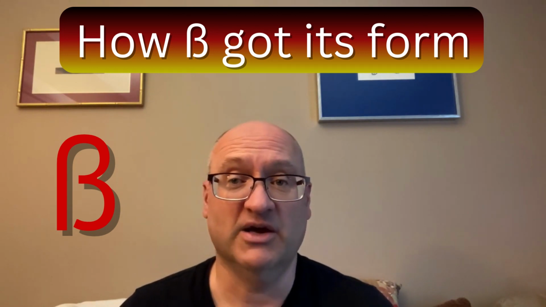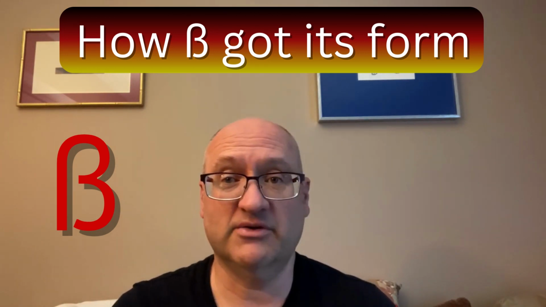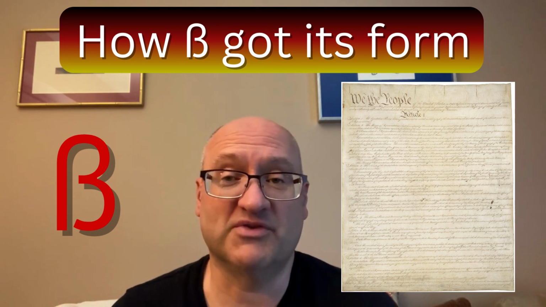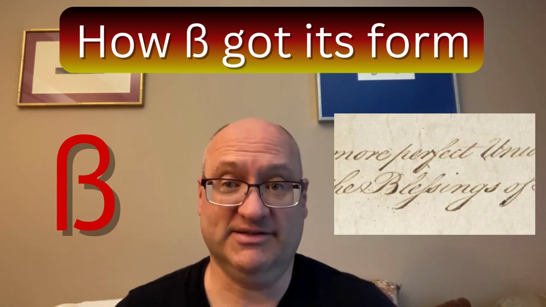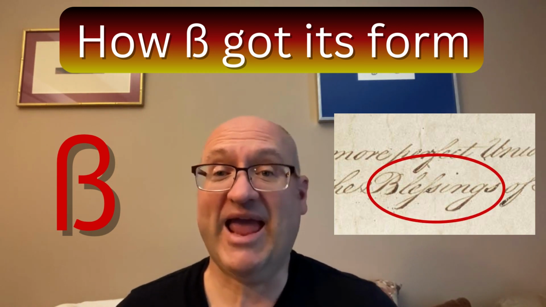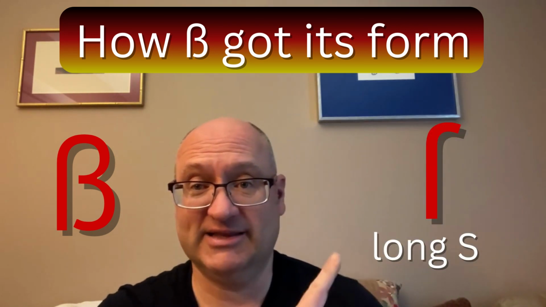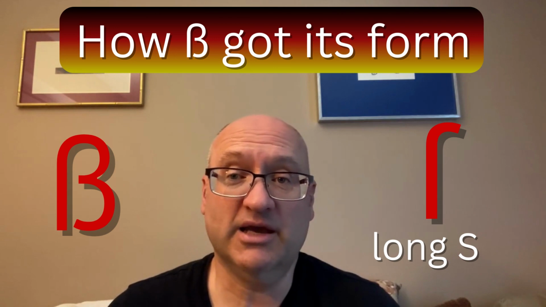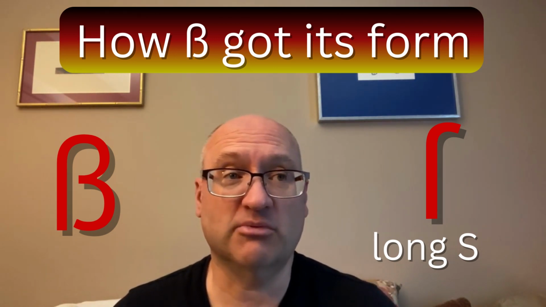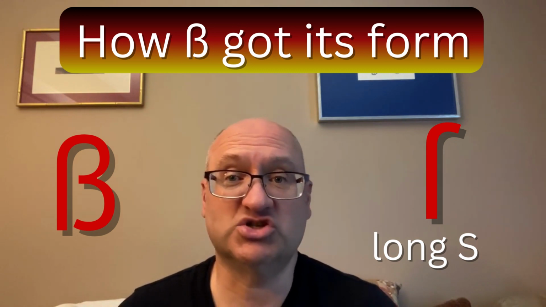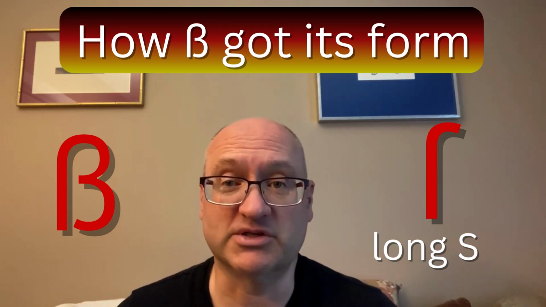In fact, a lot of old documents, including the Constitution of the United States of America, have a long S in them. You will see a long S that looks like this, used not only in older German documents, but also documents written in English and French and Italian and a bunch of other languages.